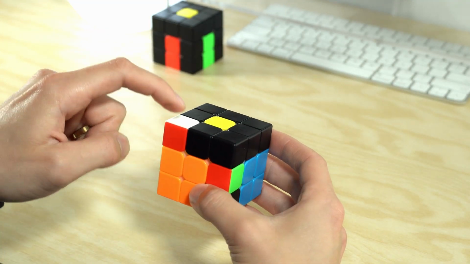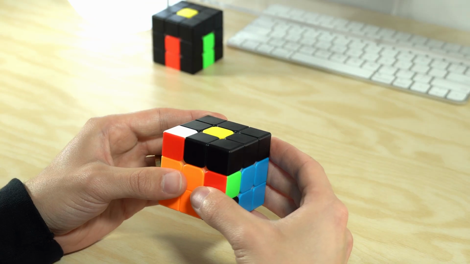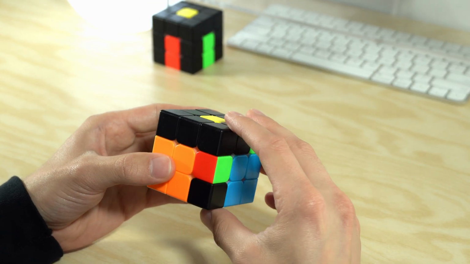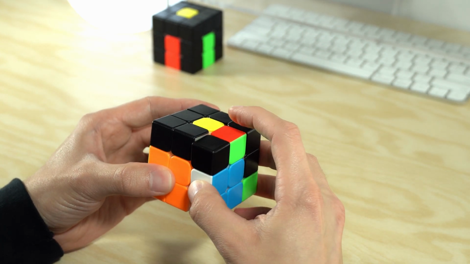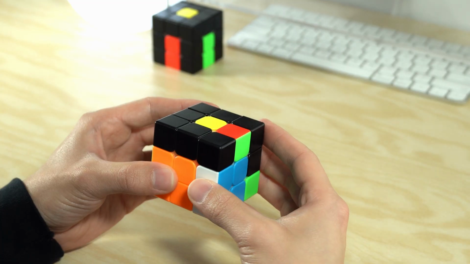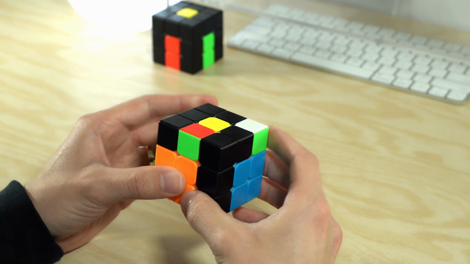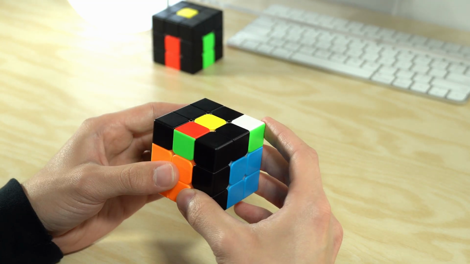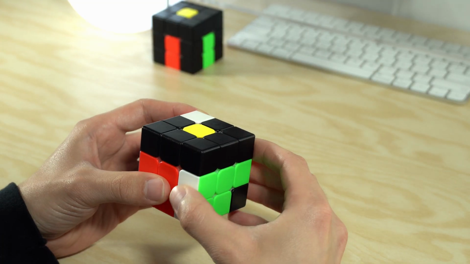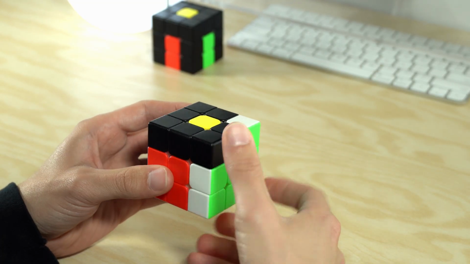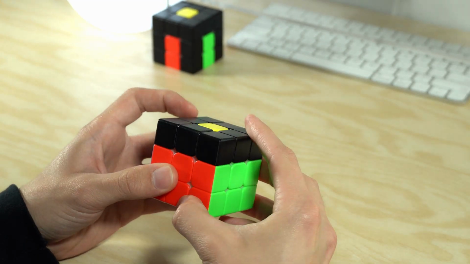The next case will be when white is in the top, but the edge is stuck in the second layer. What you want to do is turn the top until the corner is in the same face as that edge. And we're going to protect the corner, which will lift the edge into the top. Then move the edge out of the way and restore the corner. And now this is the same case as before. And so again, for that case, you would match the green, protect the edge, move the corner above it, restore the edge, and now you can insert this pair just like before.